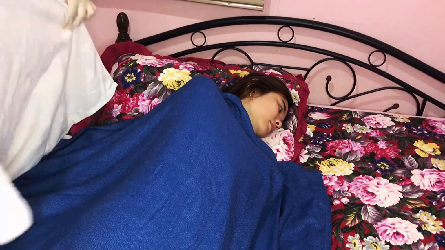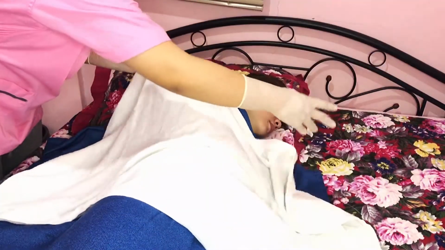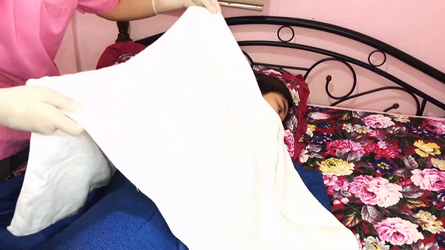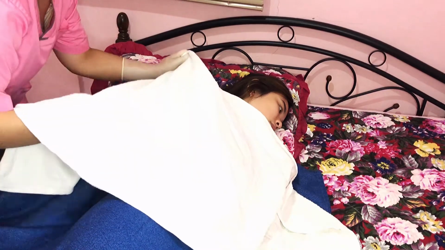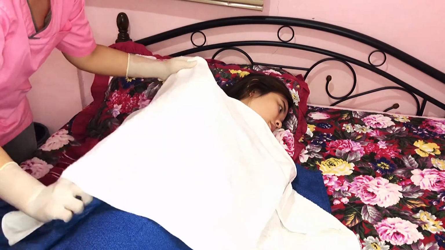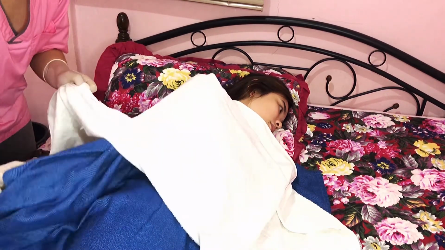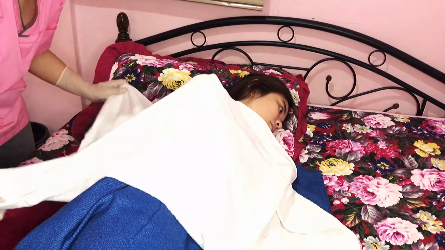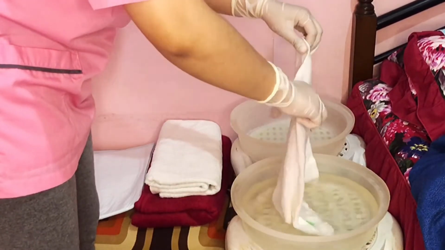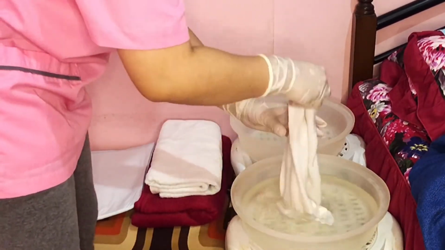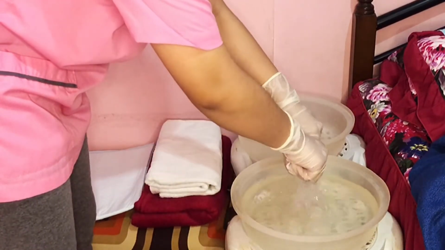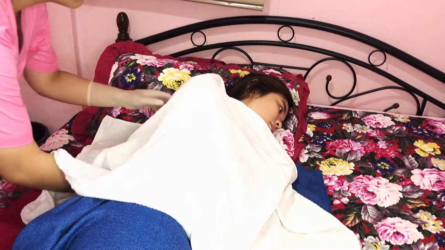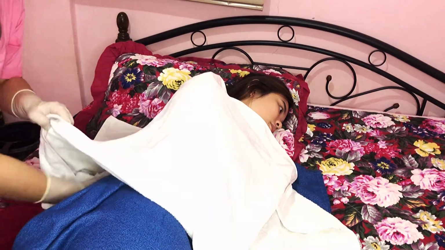Cover the back with another bath towel. And then uncover the client's back. Fold the sponge towel and moisten. And then wash the client's back.